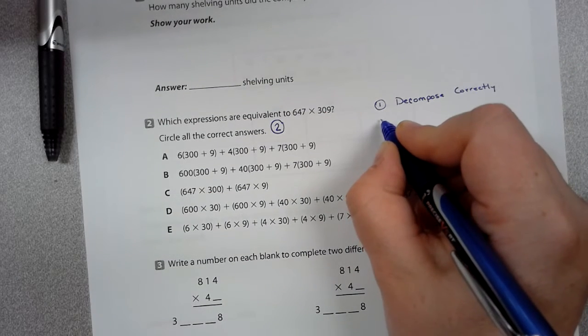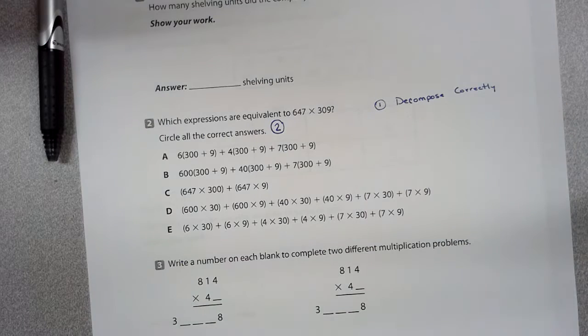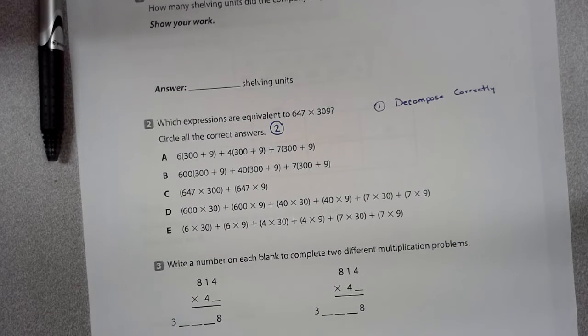And if they did, make sure they're using the numbers. Just make sure the numbers are correct. Basically, what we're doing here is we're looking to make sure that they decompose the numbers correctly. Okay, that's all we're looking for.